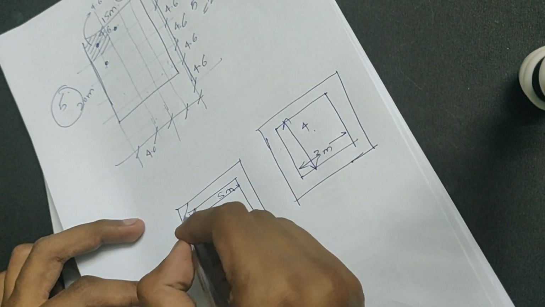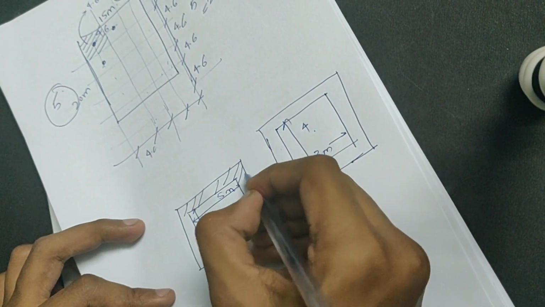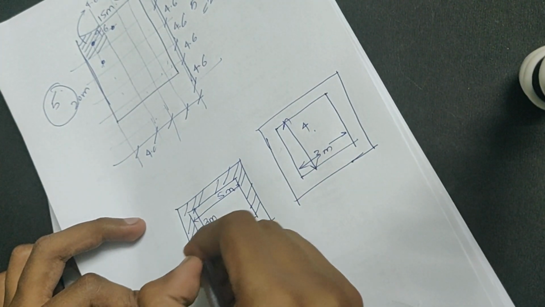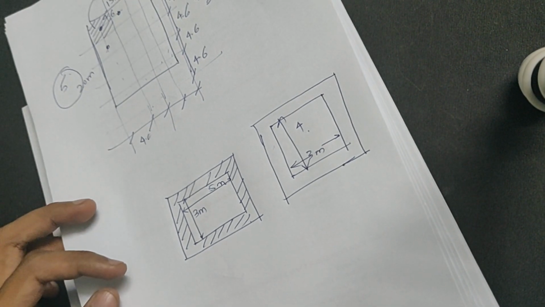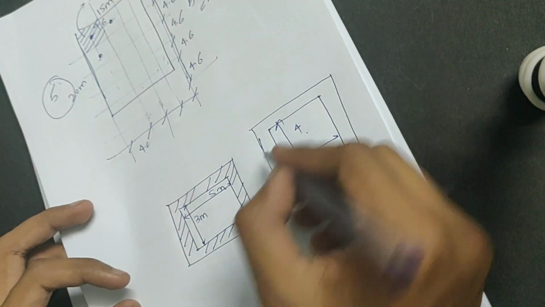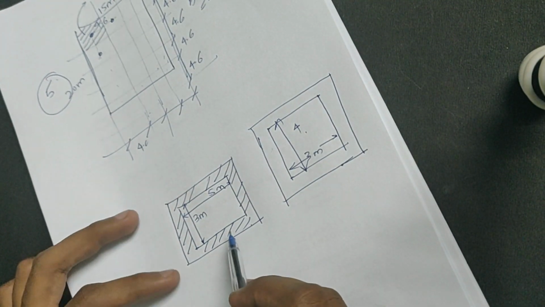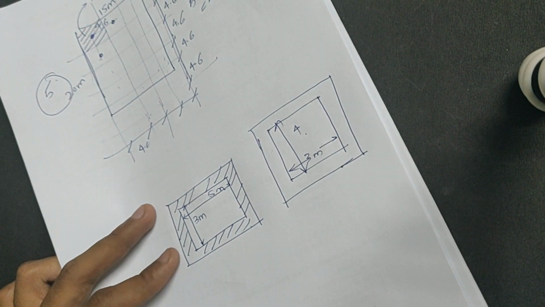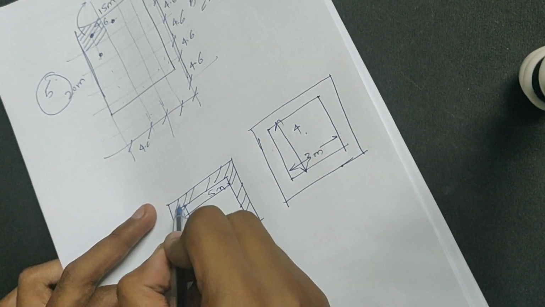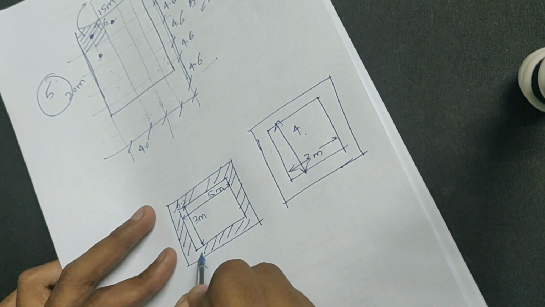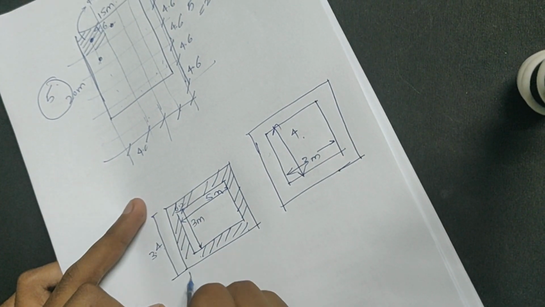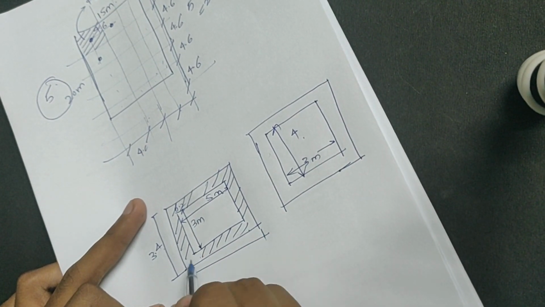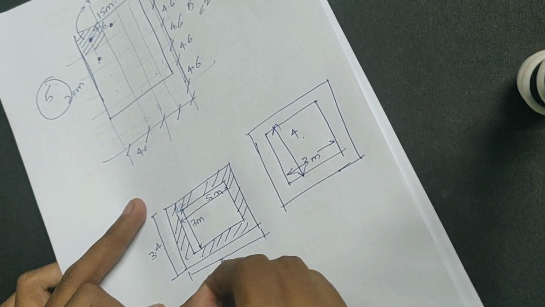How to find the volume of brickwork? In the plan, first of all, we need this area. It has been given that a 200 mm brick is used. So you'll have 0.2 here and 0.2 here. So this length becomes 3.4, while this length becomes 0.2 here and 0.2 here, so it becomes 5.4.